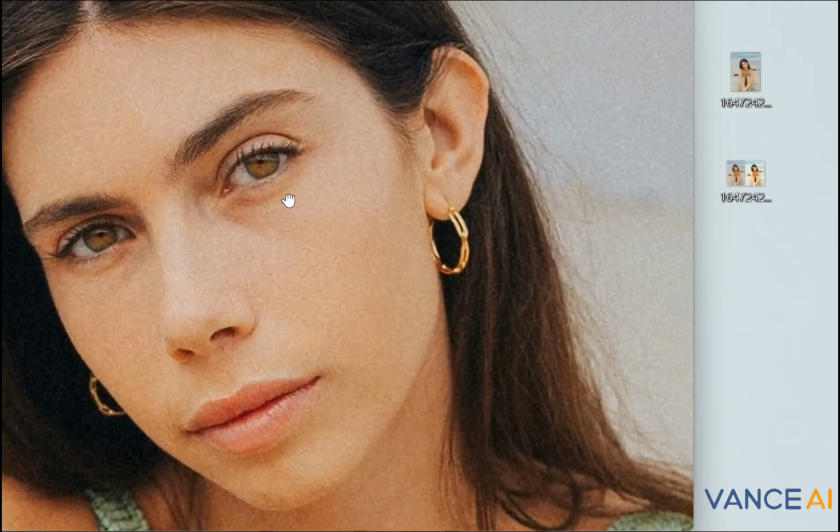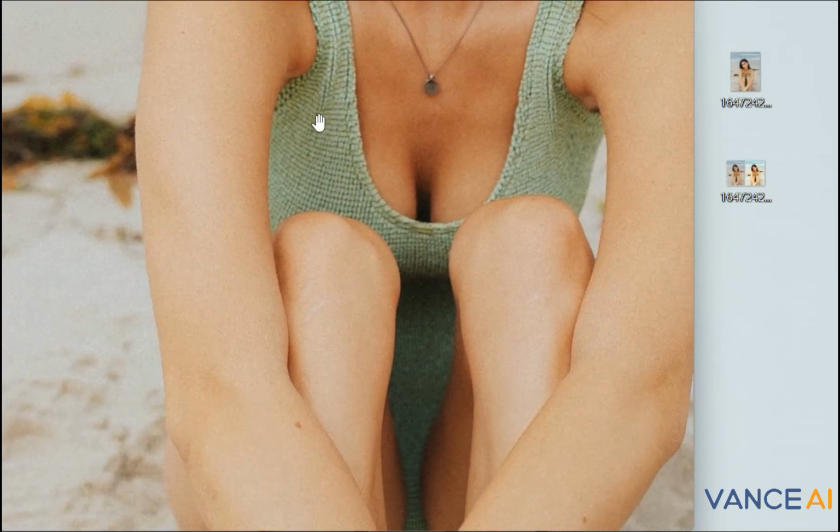Let's take a look at the original image first. This picture quality is very blurred, and there is a lot of noise on the image. The faces of the characters are not clear enough. The entire image has a dark tone.